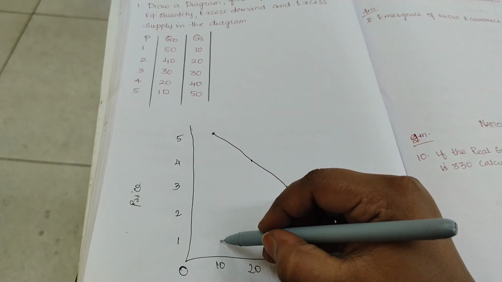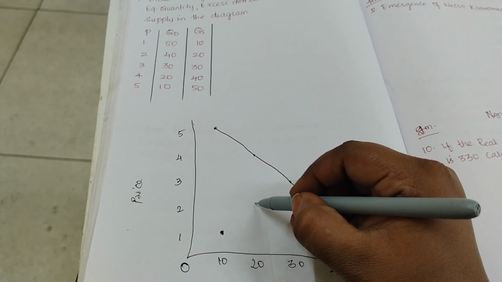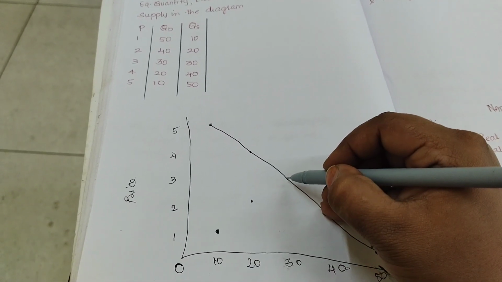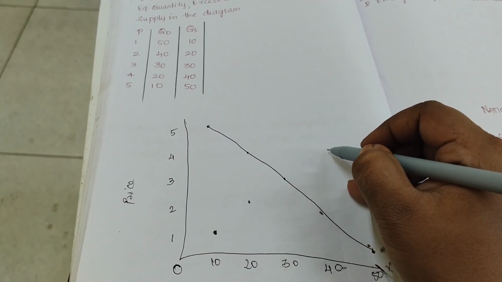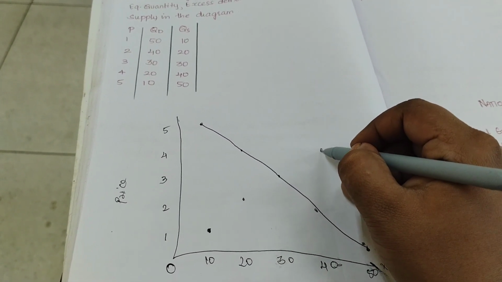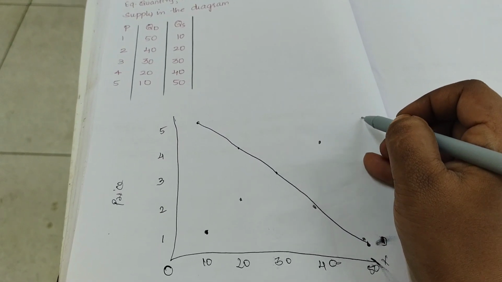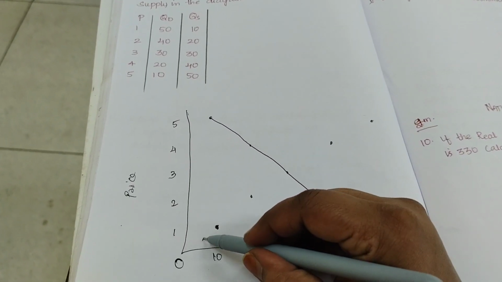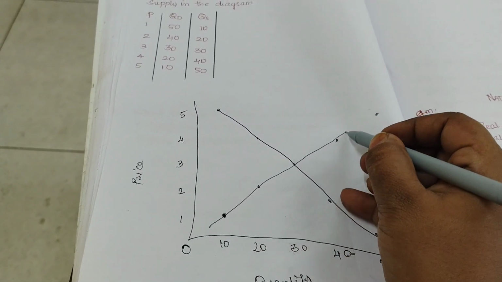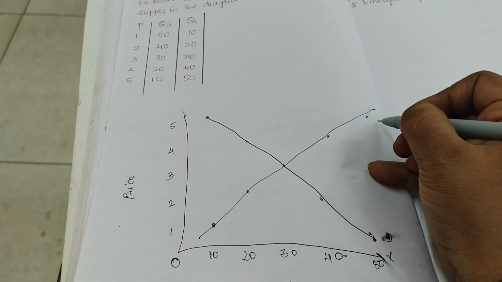Supply curve: if the price is 1, 10. If the price is 2, 20. If the price is 3, 30. If the price is 4, 40. If the price is 5, 50. So this is the supply.